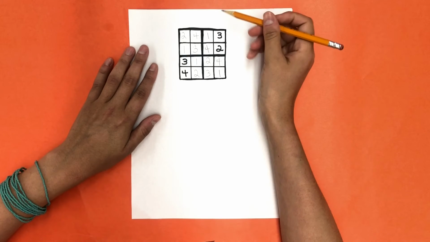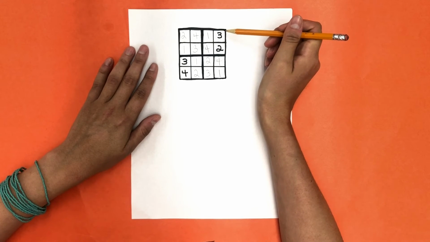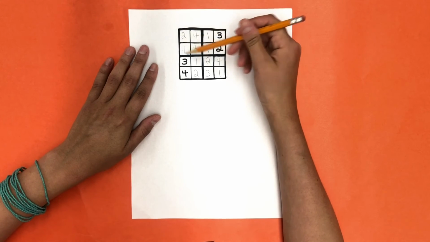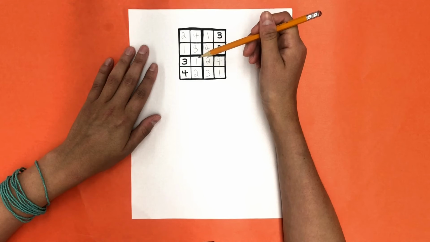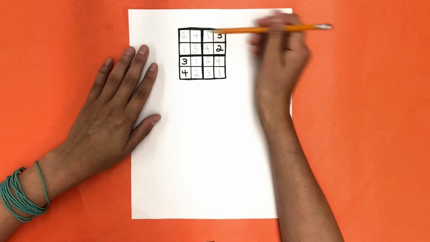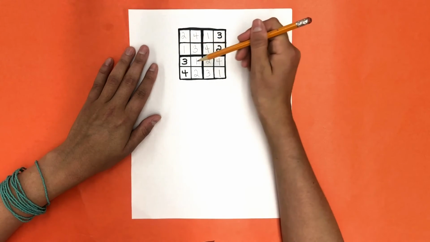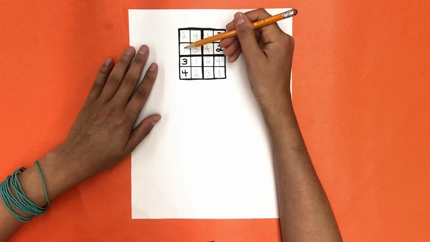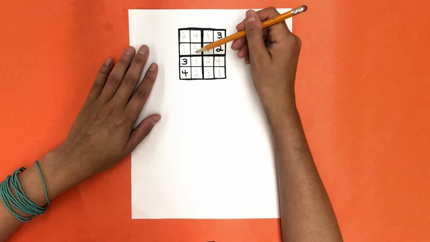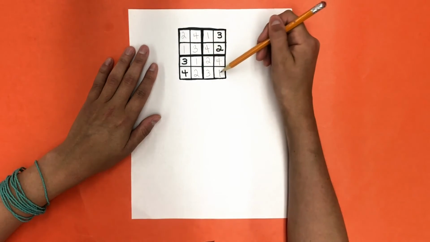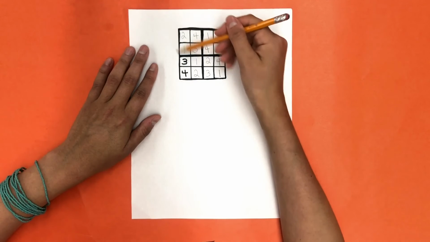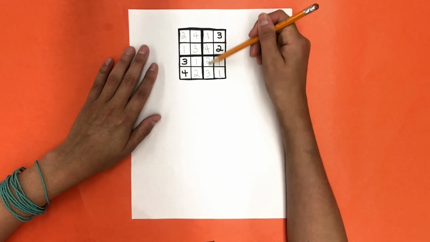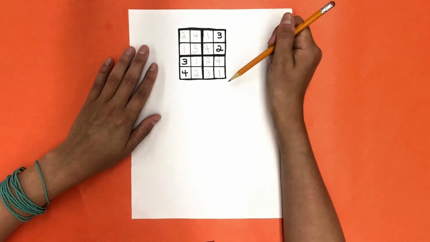And we can double check ourselves. So you can make sure that each row has 1, 2, 3, 4, and each column has 1, 2, 3, 4, and each square has 1, 2, 3, 4. So let's check the rows: 1, 2, 3, 4 in each one. Let's do the columns: 1, 2, 3, 4 in each one. And let's check the squares: 1, 2, 3, 4 in each one.